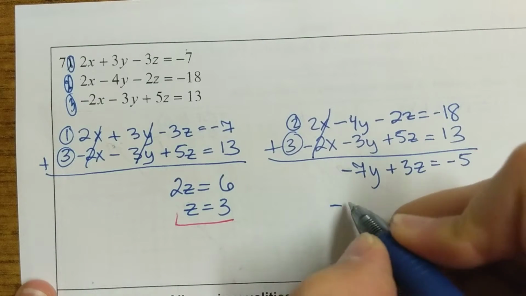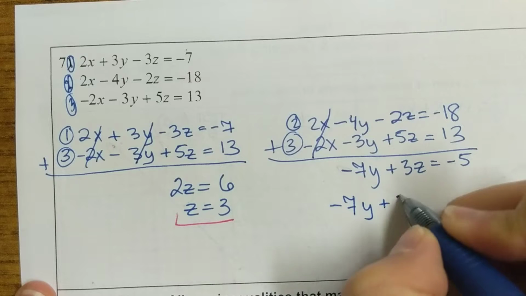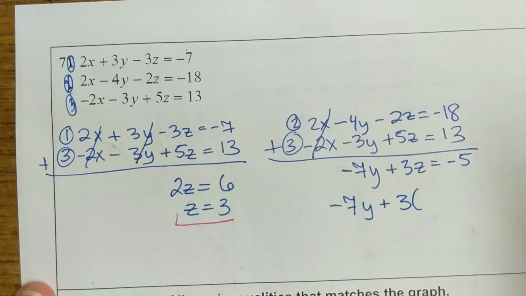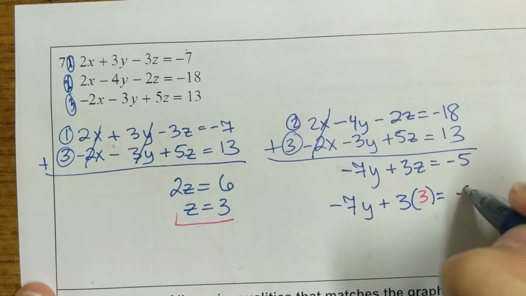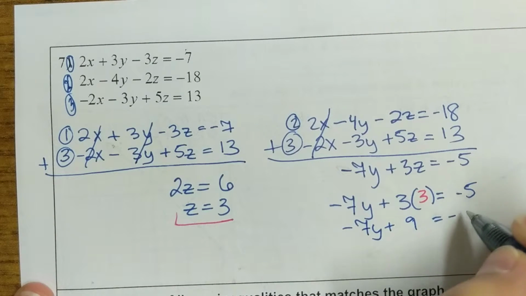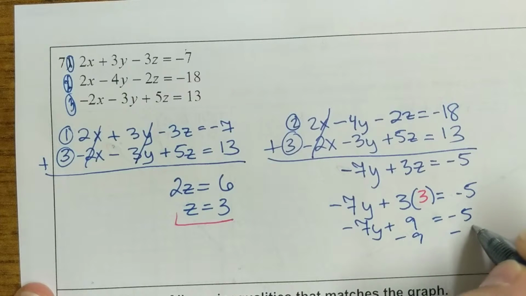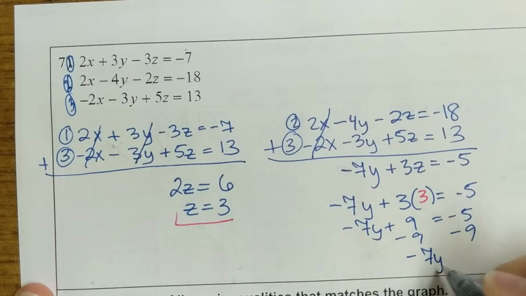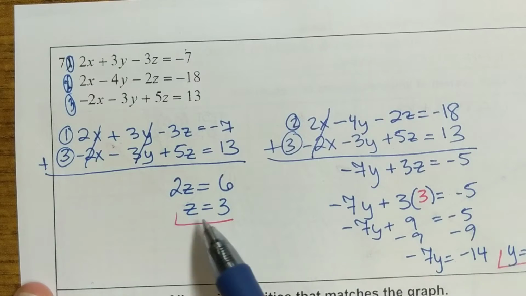So, negative 7y plus 3 times 3, which we know our z is, equals negative 5. Negative 7y plus 9 equals negative 5. Subtract 9. Negative 7y is equal to negative 14. So y is equal to positive 2. Awesome. We found another one. And now we have y and z.